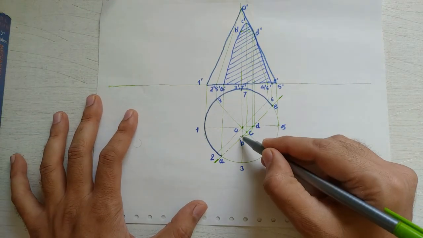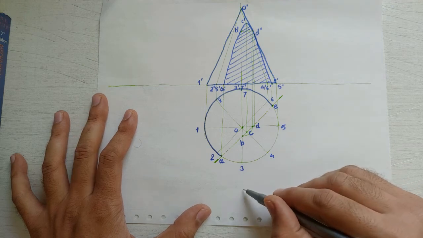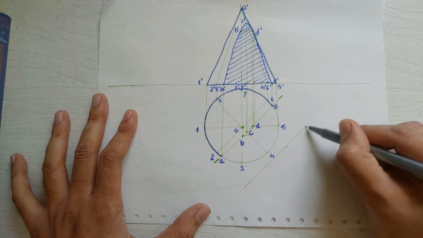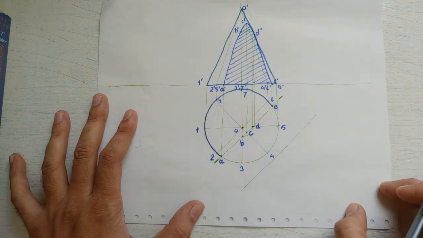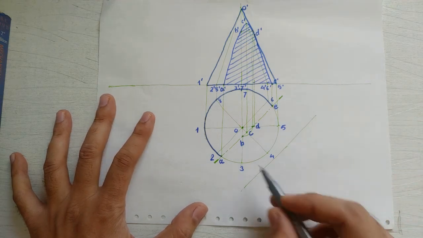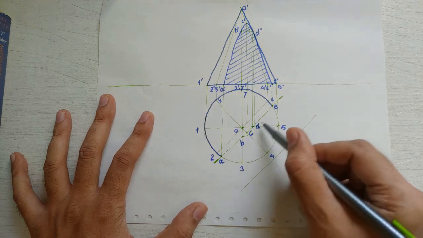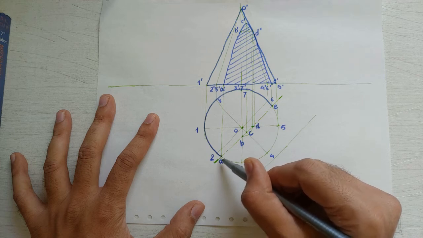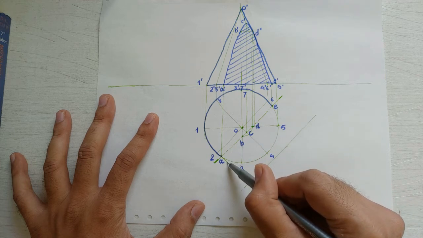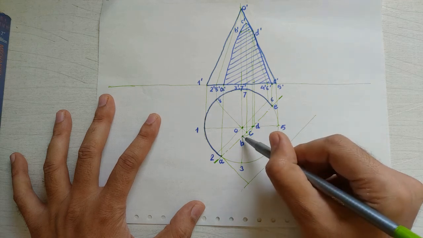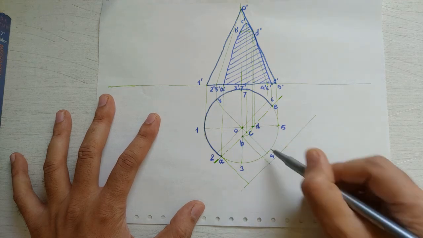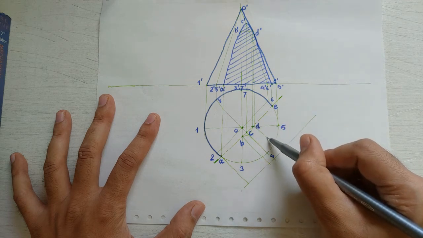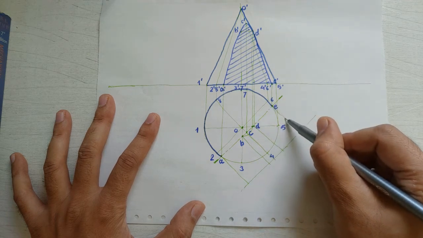So now I will draw a parallel line to this here, then I will draw projections from all these points A, B, C, D, E. So that is perpendicular line to cutting plane line from A, then from B, then from C, D and E.